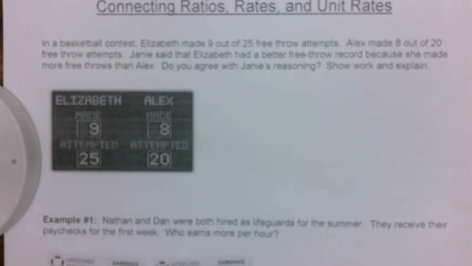Show work and explain. Okay, so first thing I noticed right away is that Elizabeth and Alex didn't have the same number of attempts. So I'm already a little cautious of what Janie's saying here. Janie said again that Elizabeth did better because she made more free throws, but they didn't have the same number of attempts. So I'm not going to agree necessarily with what Janie has said because of that, but maybe Elizabeth still did better. Let's see if we can figure that out.